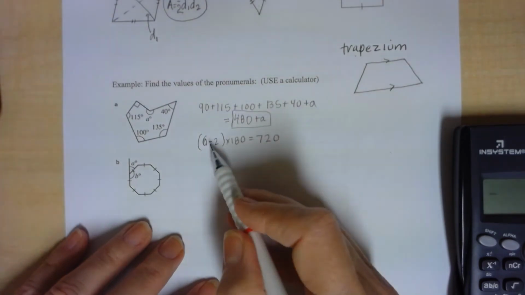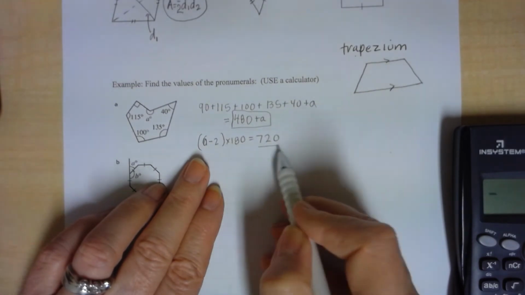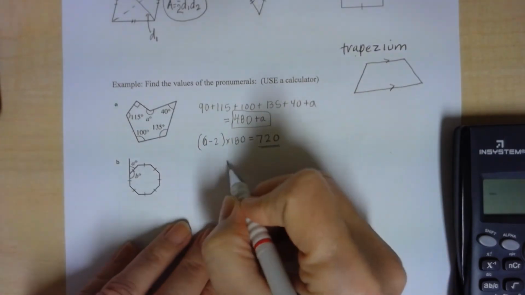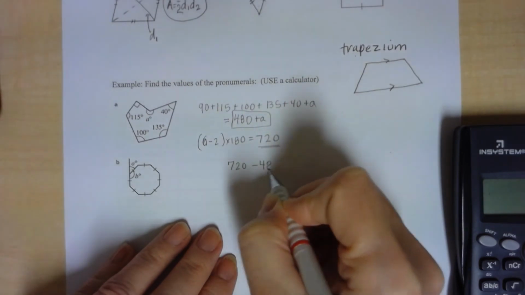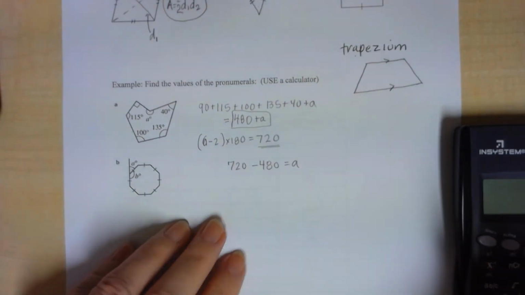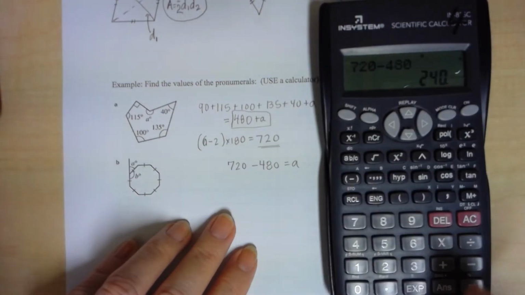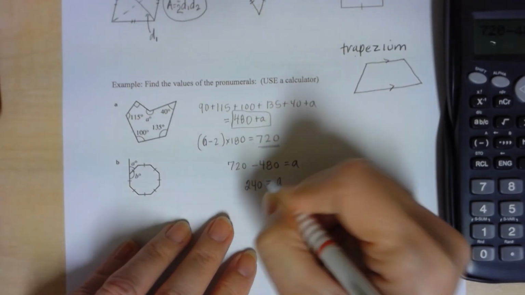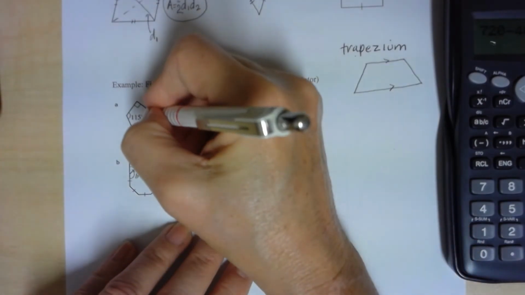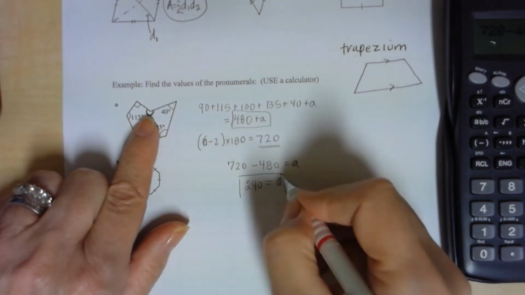I know that a hexagon angle sum is 6 minus 2 times 180, or 720. So I need to take 720 minus 480, and that should give me the value of A. 720 minus 480 is 240. Does it make sense that this angle should be 240 degrees? Yes, it's non-convex, so it's this big reflex angle inside. So I found that one.